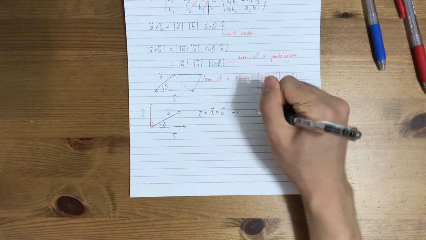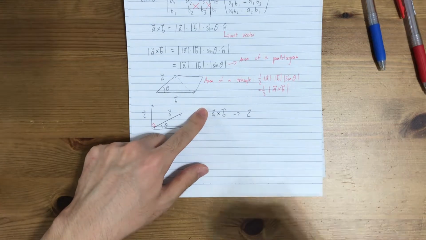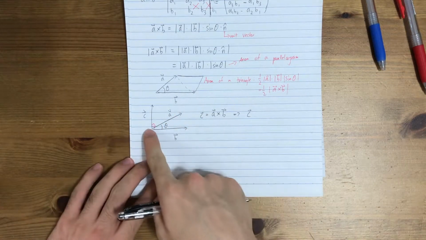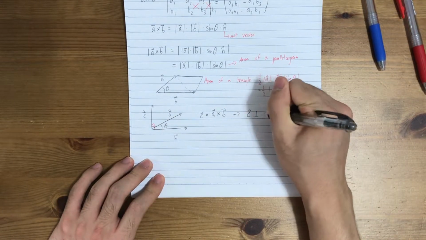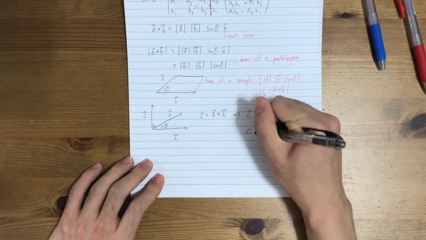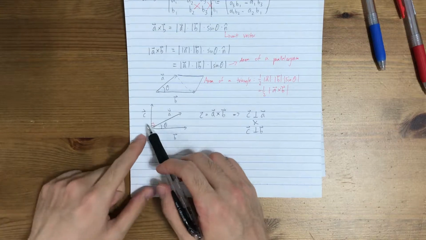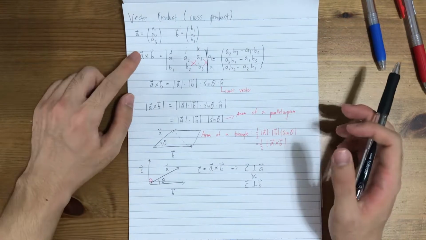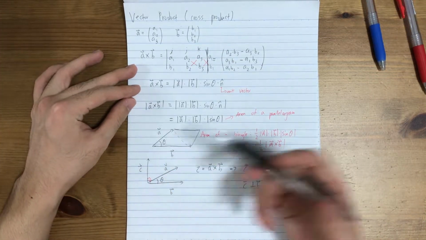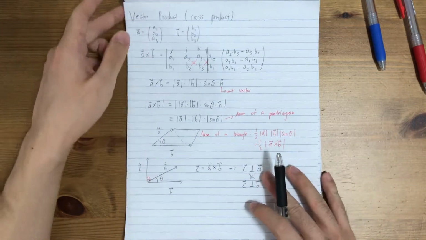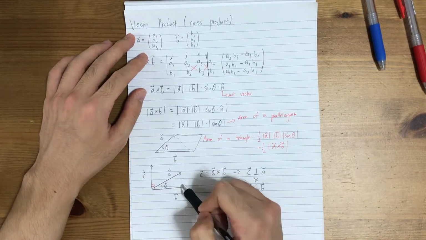Okay, so that means the cross product of the two vectors yields the direction vector of the normal vector that is perpendicular to both A and B. And this, okay? So that's what it means. So by using the cross product, we can either apply this to find the area of a parallelogram or the triangle, so the area of some shapes, or we can also find the normal vector, okay?